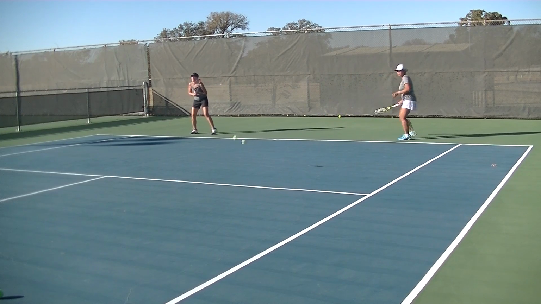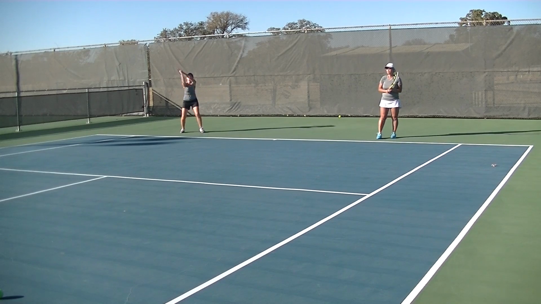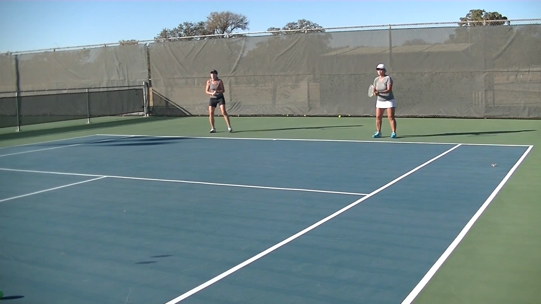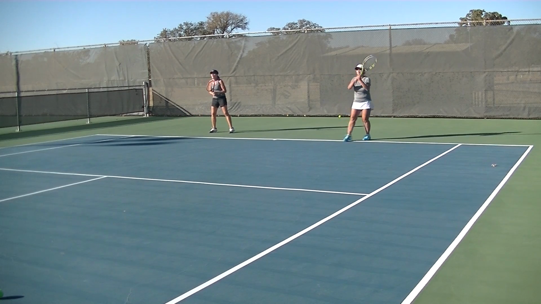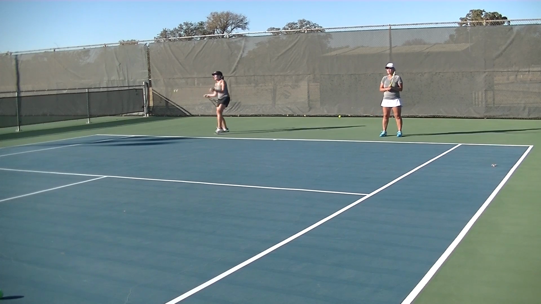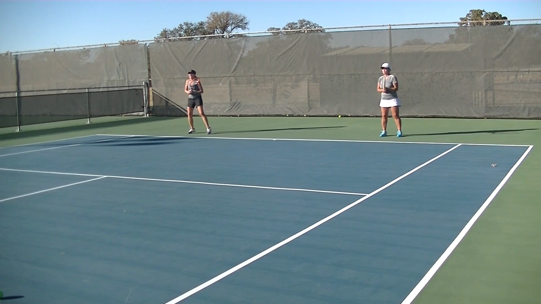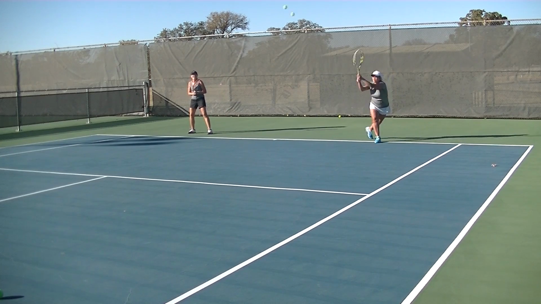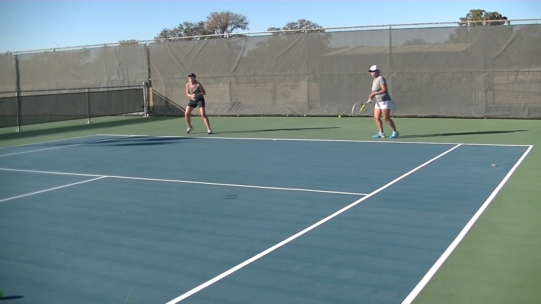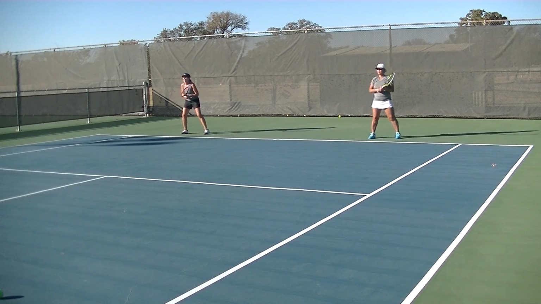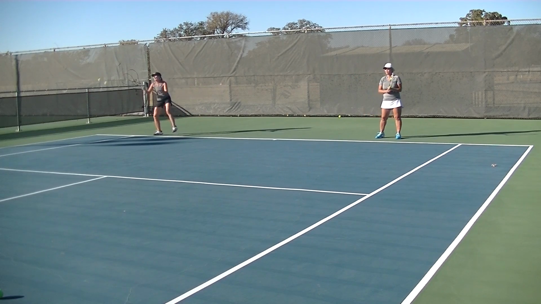Good. Okay, now I want you to see how they're going to direct the ball. So these are cross court. So any ball that's hit is going to go cross court. So if Mary hits a forehand, it goes cross court to the forehand side. If Jane hits a backhand, it goes to the backhand side.